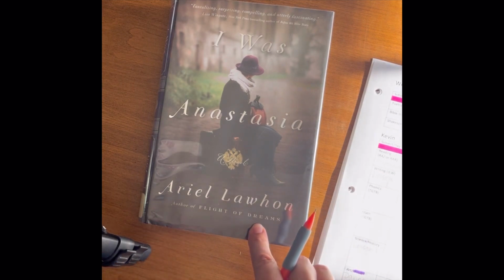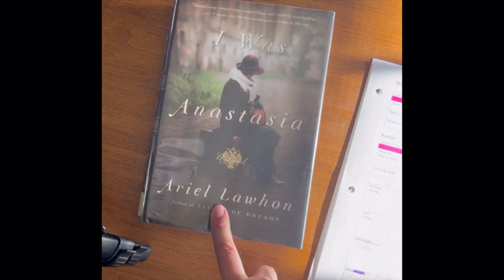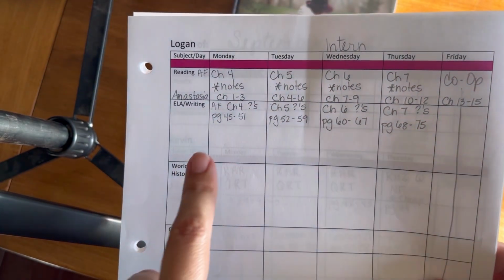I also try to find another book that goes along with the genre that he's reading. So this month he's doing Animal Farm, so we're learning about the Russian Revolution. This was an excellent book that I read. The ending was a little disappointing, but it totally goes with the theme.